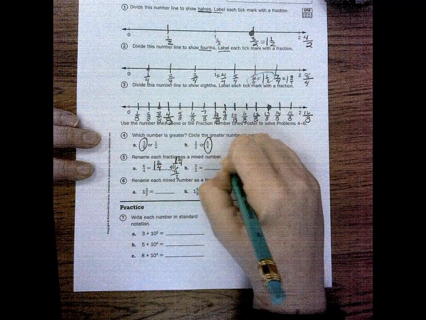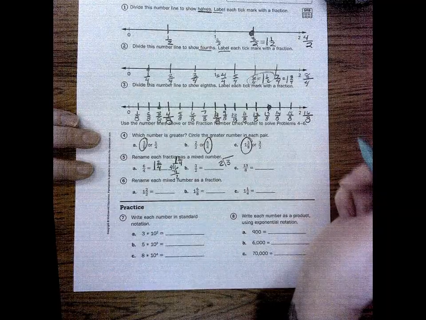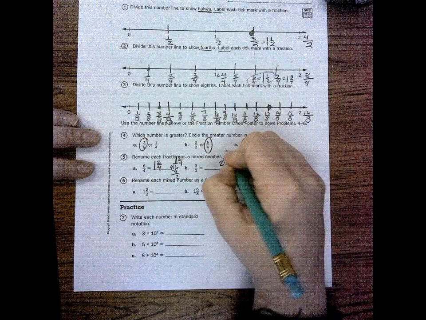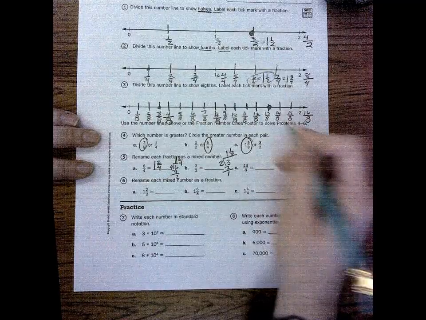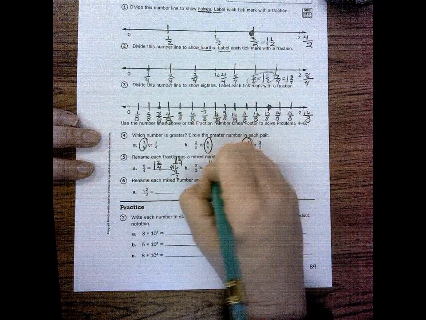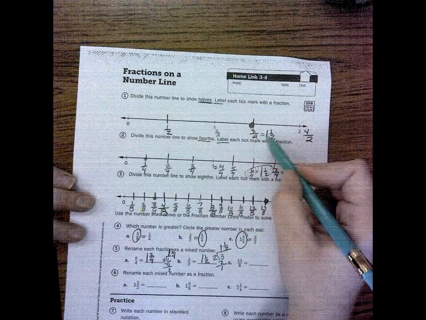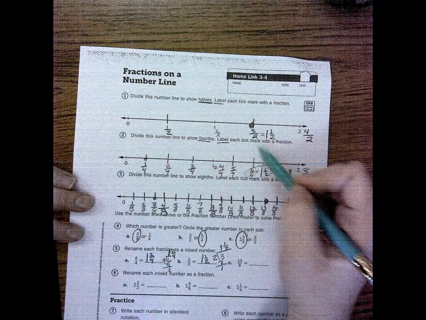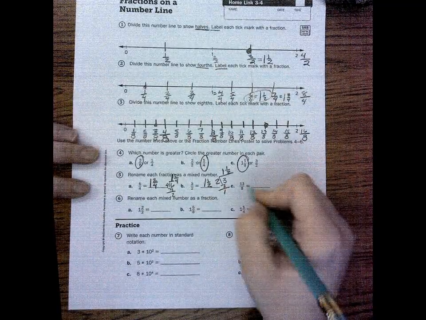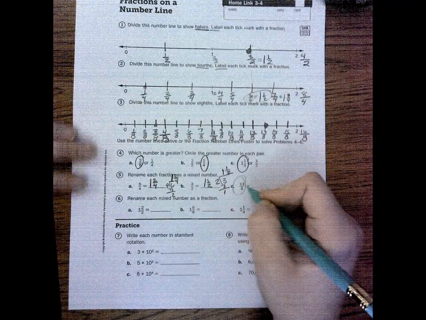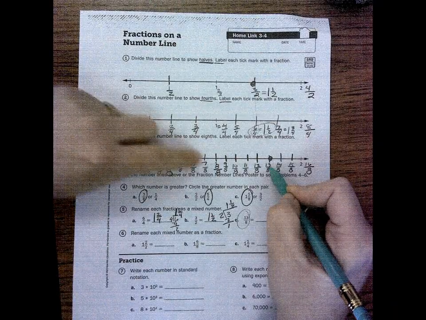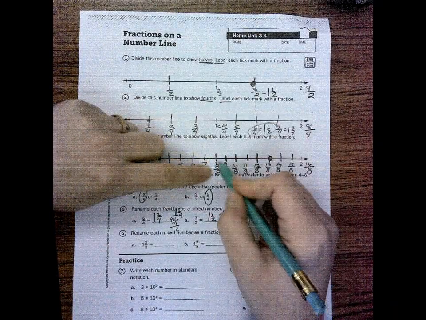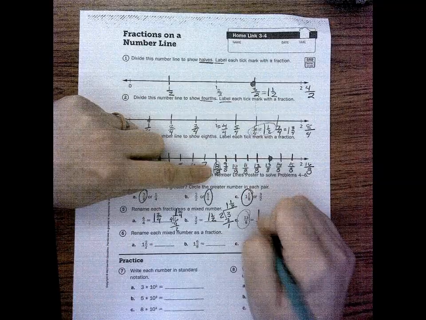Now 3 halves is improper, so I'm going to divide to find my mixed number. It'll be 1 and 1/2. And if I were to use my number lines I just made, it's the same here. Now our last one, 13/8. So 13/8, let's figure out what that would be the same as without even dividing. I can go, here's my 8/8, which makes 1.